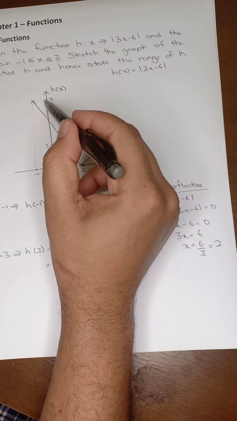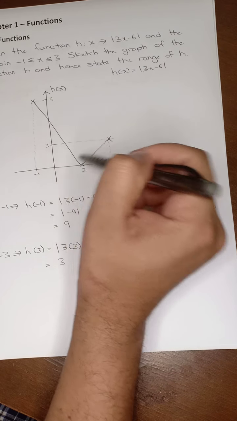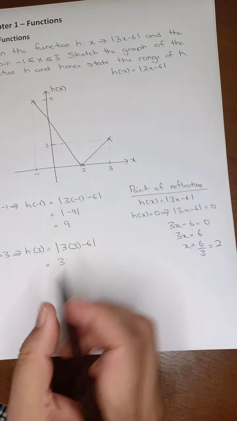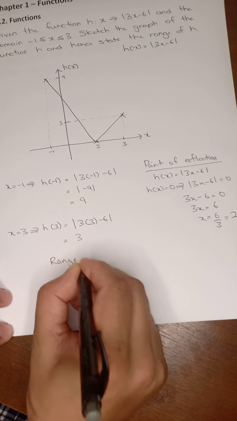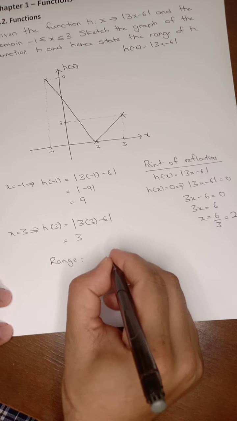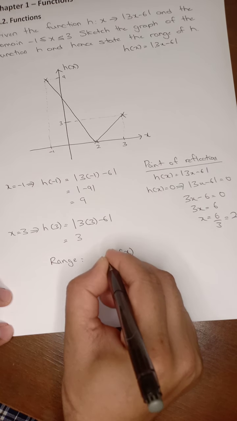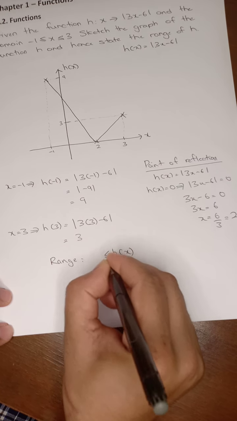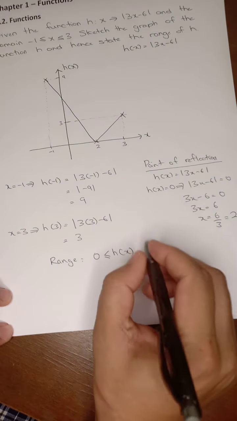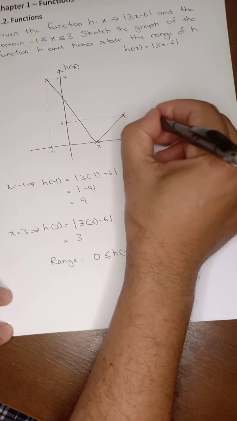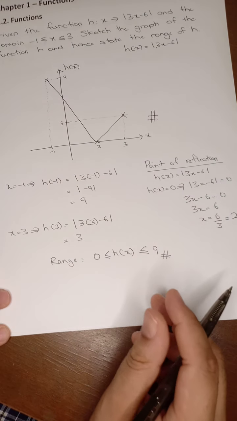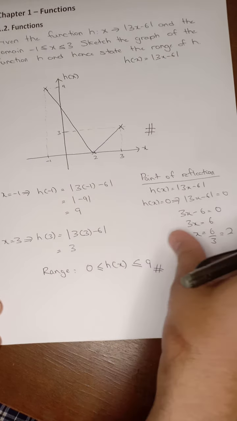So our range is between 9 and 0. 3 is inclusive in that, so I can write the range h(x) is more than or equals to 0, less than or equals to 9. That will be the answer. The graph is one answer, the range will be another. Okay. We move on to the next question.